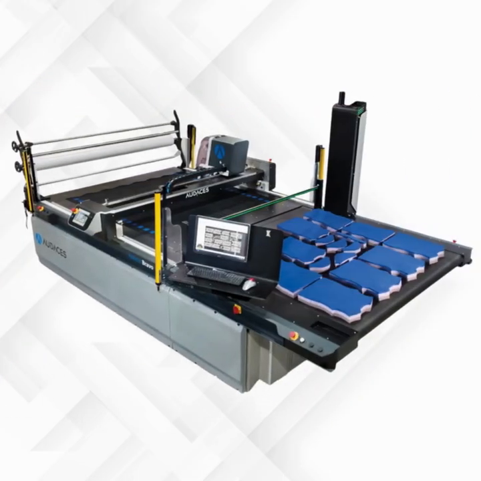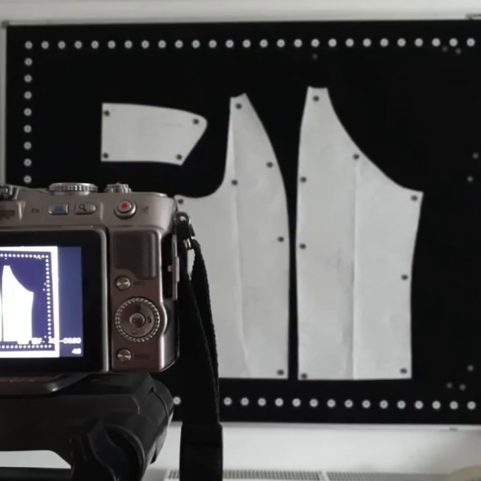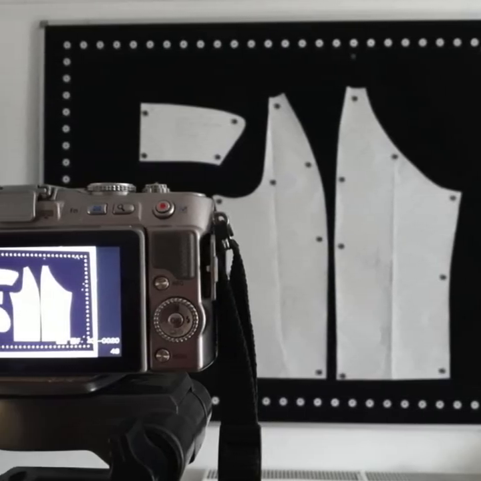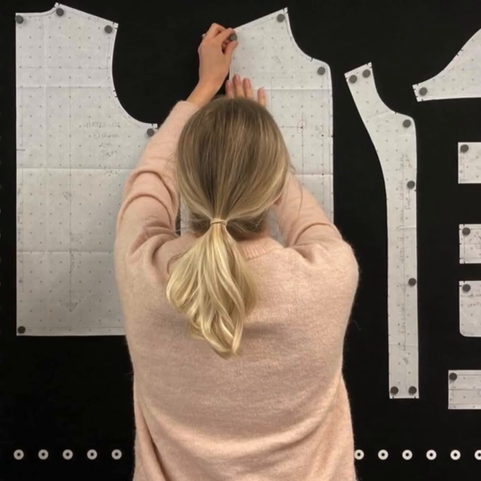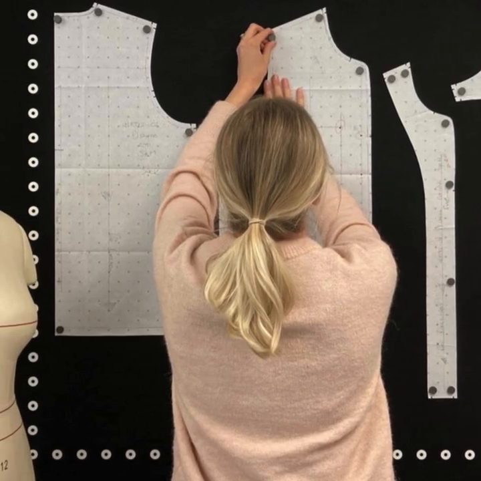So let's start at the beginning. You have physical patterns, maybe decades of them. How do you get them into this system? That's the first hurdle, and their answer is the Velocity V-Shoot camera digitizing system.